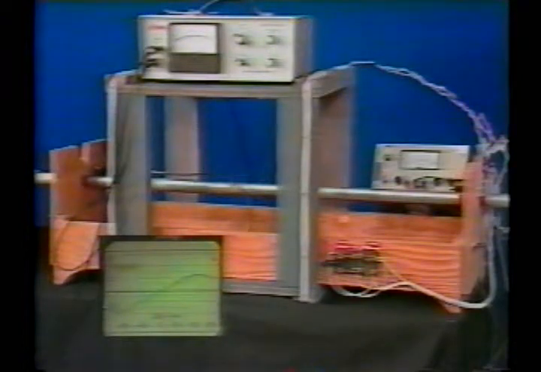Is 0 at the center and reaches a positive maximum under the right coil.